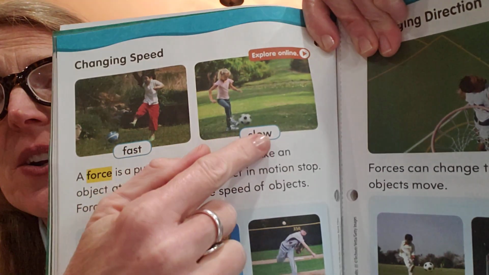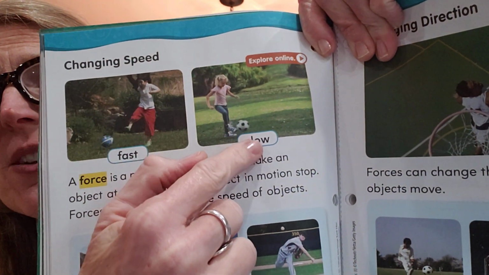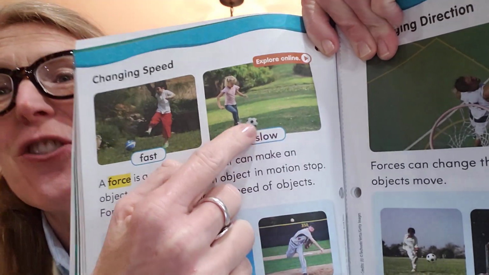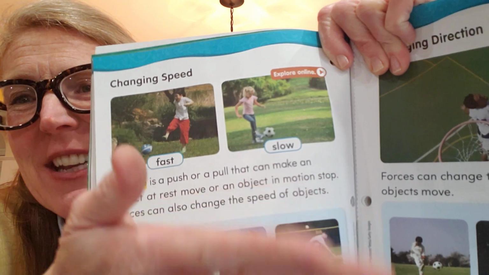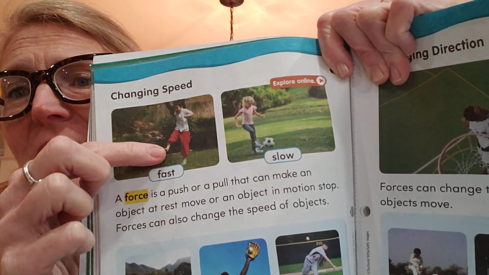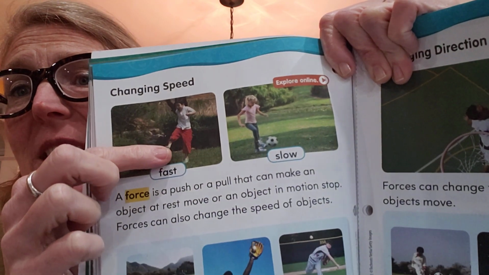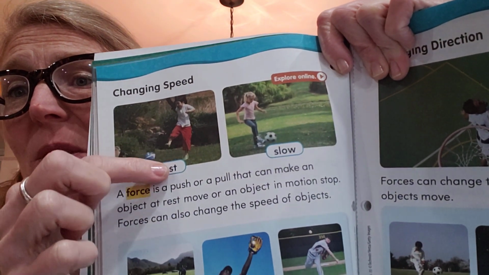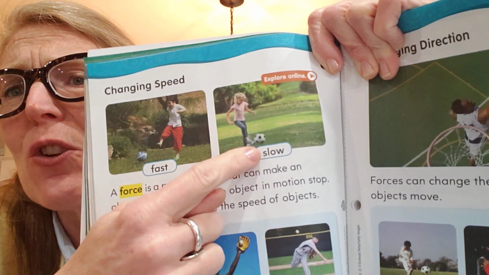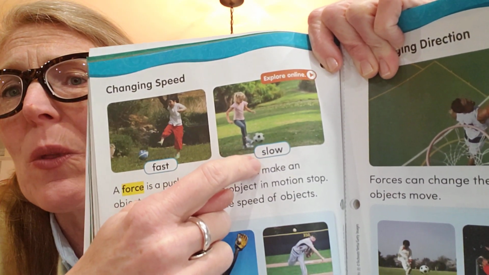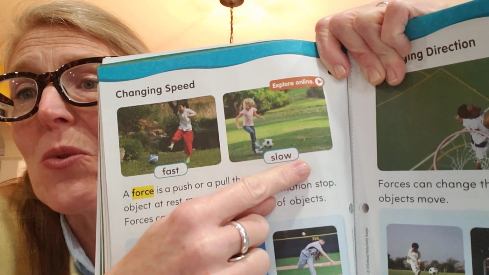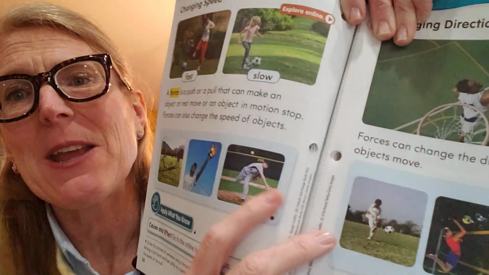Let's go over here. What is she doing to make that ball move slow? She's dribbling it with her foot, right? She's kind of tossing it with her foot. So there's a difference. There's more force if you kick something, and it's going to make the speed of the ball move fast. There's less force if you're just tapping it or dribbling it with your foot, and it's going to make the speed of the ball move slow, okay?